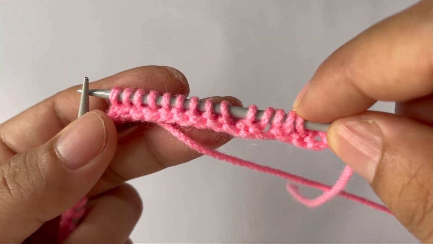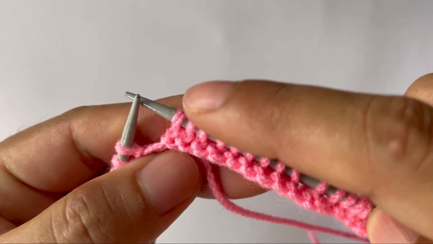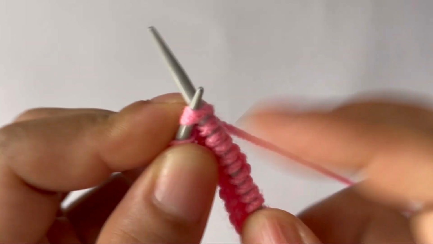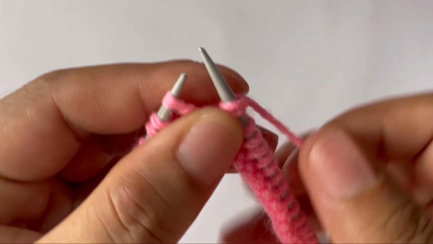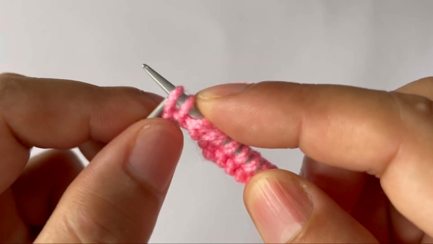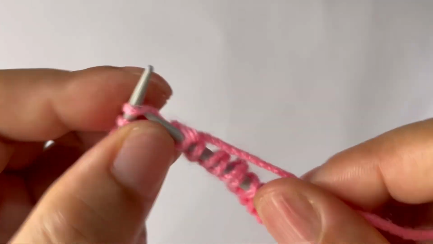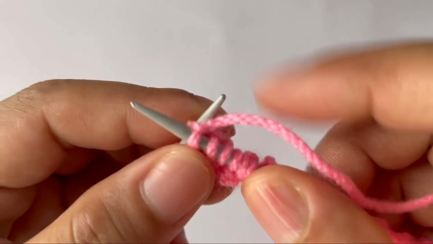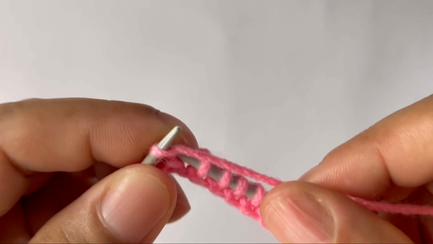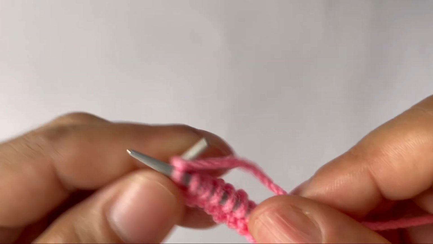For the repeat pattern we have done knit 2 together, yarn over, knit 1, yarn over, SSK and then knit 9. This is the repeat pattern. You will repeat this repeat pattern. Repeat that again. Knit 2 together, yarn over, knit 1, yarn over and then SSK and knit 9: 1, 2, 3, 4, 5, 6, 7, 8 and 9.